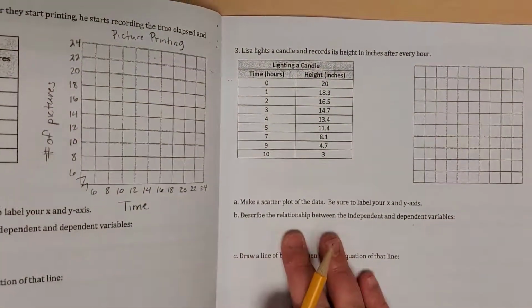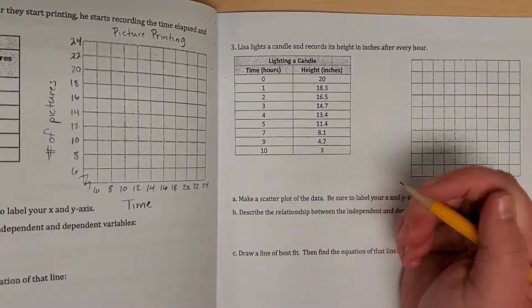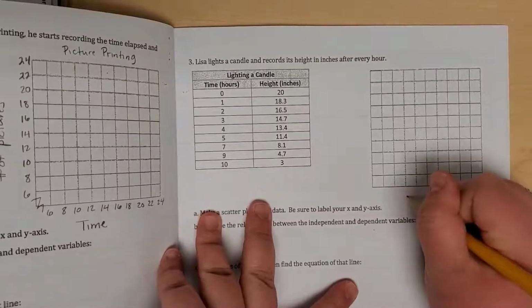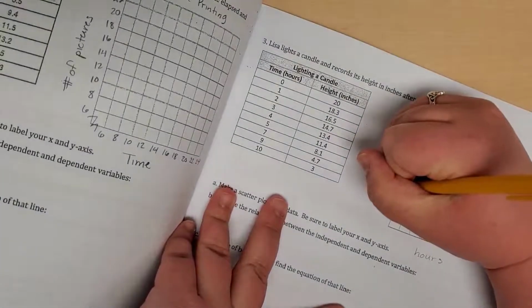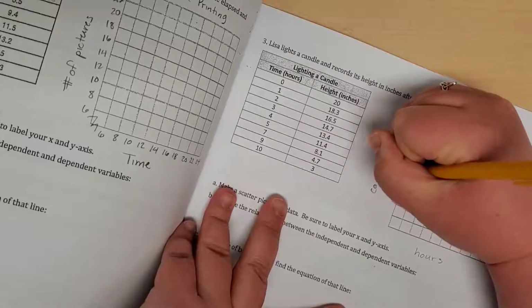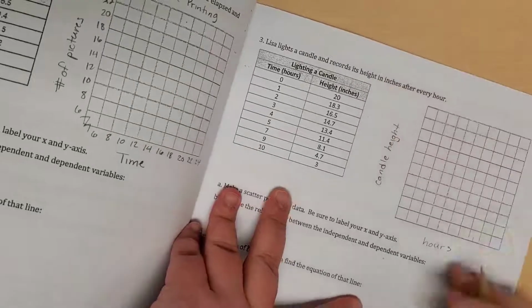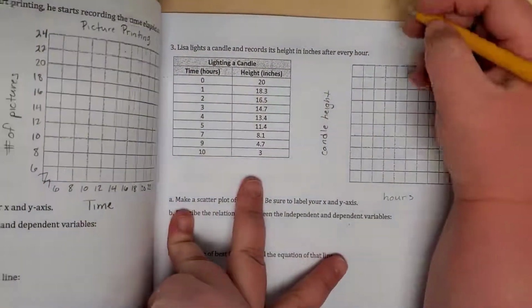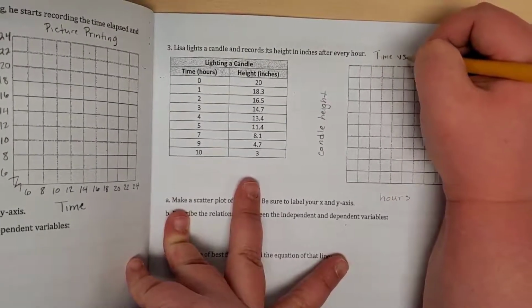This one's talking about lighting a candle. So it's talking about how tall the candle still is after a certain amount of time. So hours is going to be my X. And candle height. Candle height is going to be the Y. So we can just call this, I don't know, time versus height. That sounds good. Versus candle height.